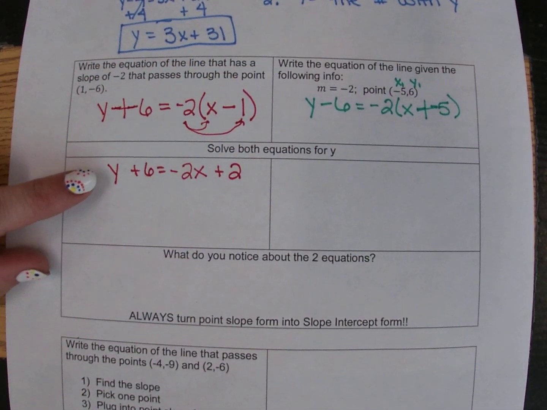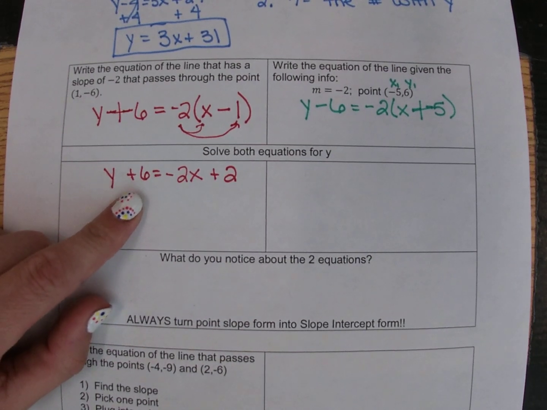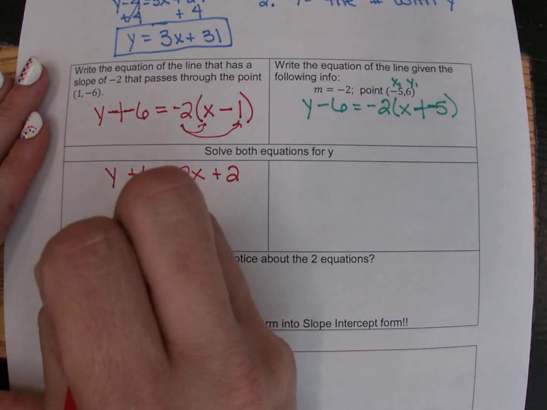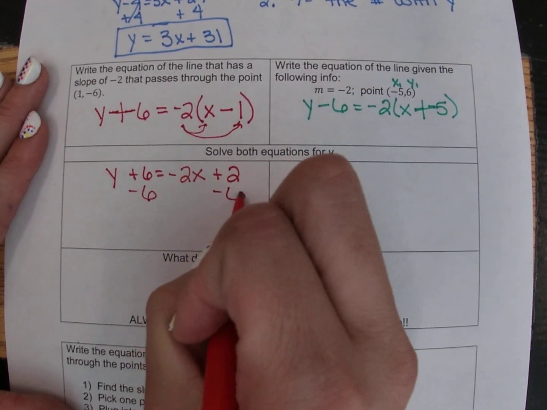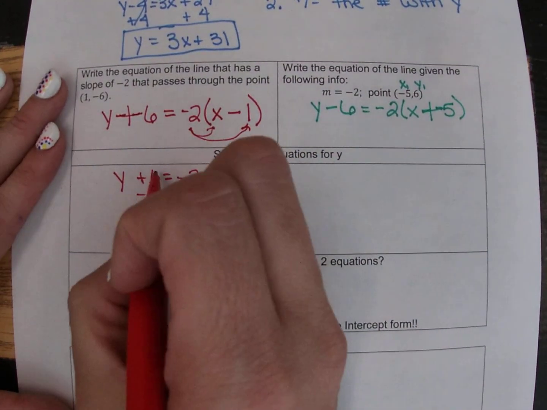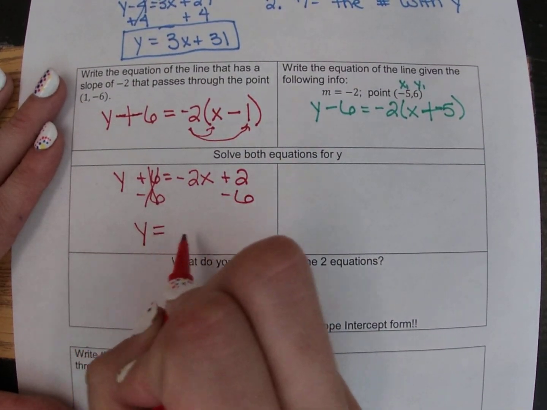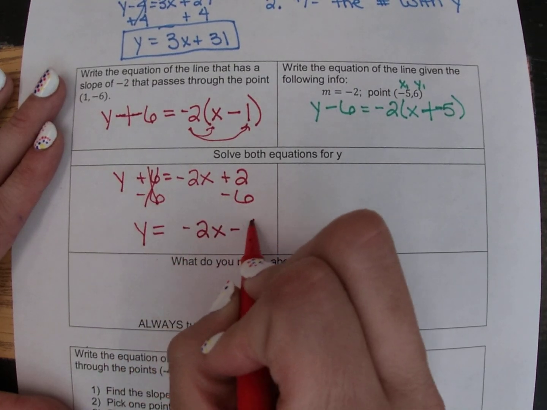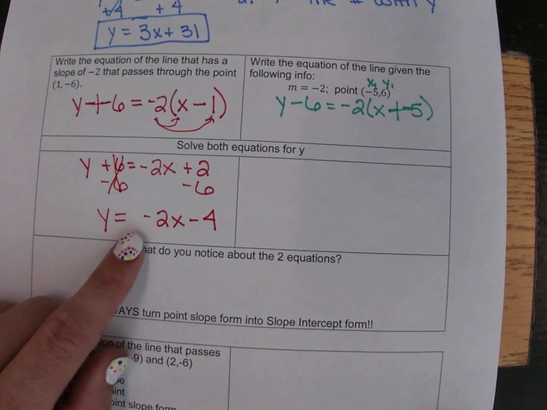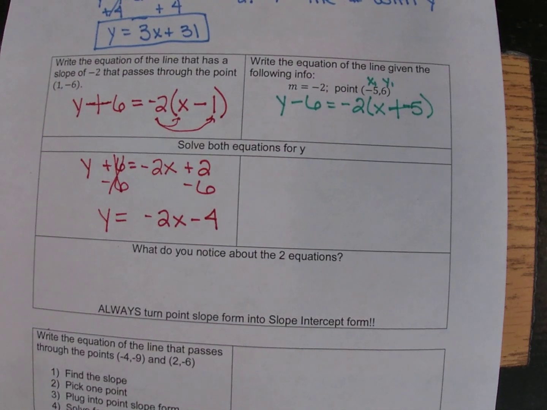Then we're going to add or subtract to move the number sitting over here with the y. We're adding a 6, so we're going to undo addition by subtracting a 6, and we're going to put that with our constant over here. Those 6's cancel, and we'll get y equals -2x minus 4. So there it is in slope-intercept form.